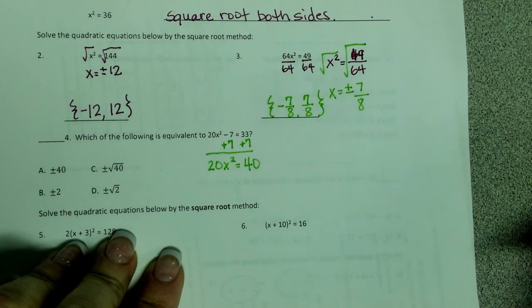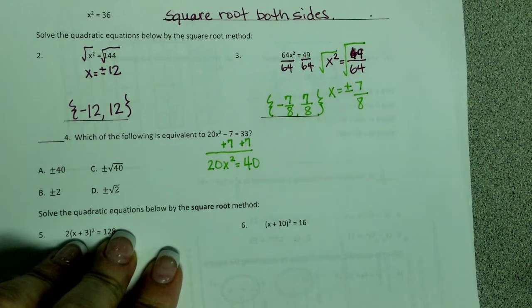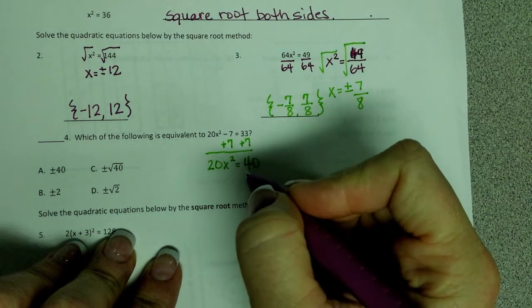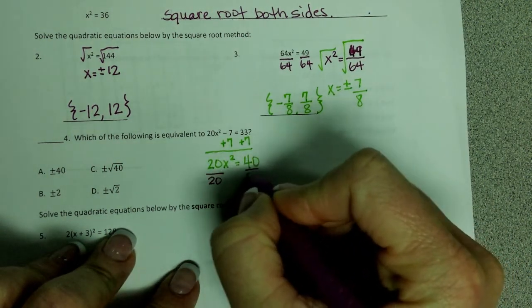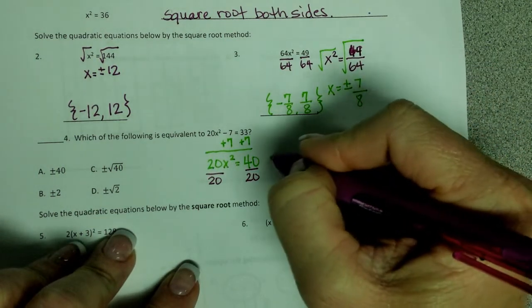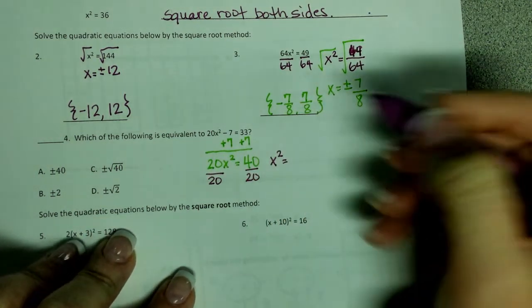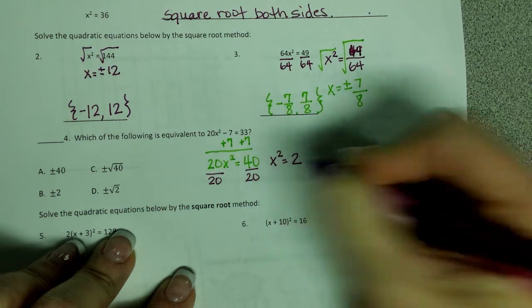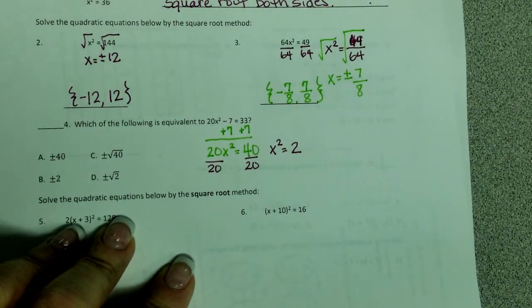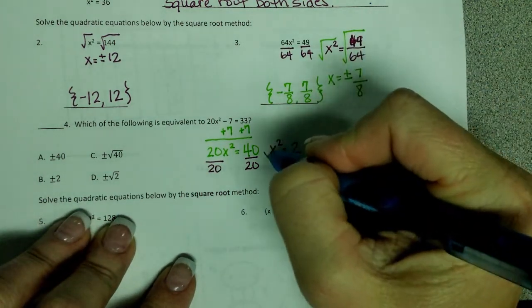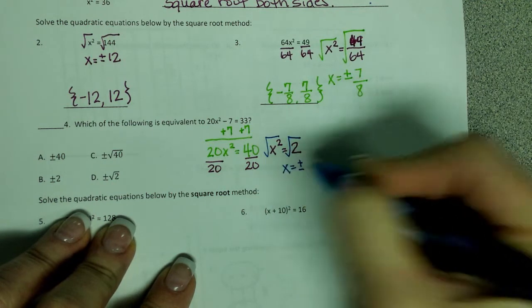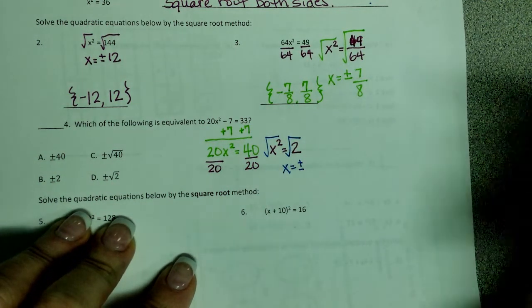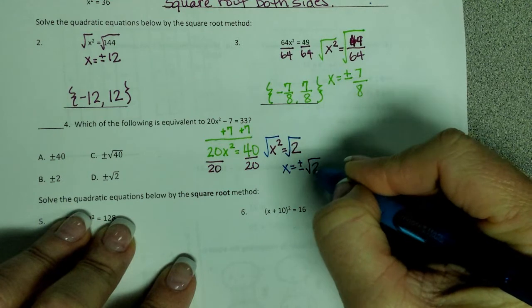Now we're not quite set up yet to do the square root method, so what do we do now? Divide by what? 20. For some reason I thought you said 5. So then we have x squared equals 40 divided by 20, which is 2. Now we can square root each side. So we're going to get x equals plus or minus. Is 2 a perfect square? No, so we're going to leave it as the square root of 2.